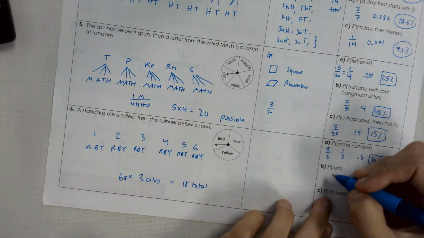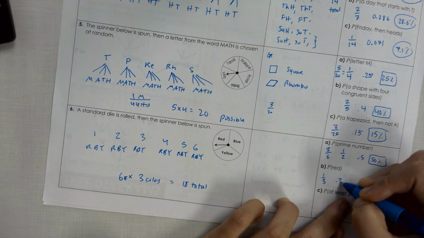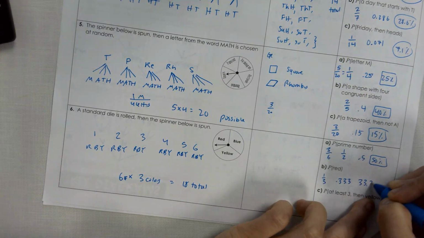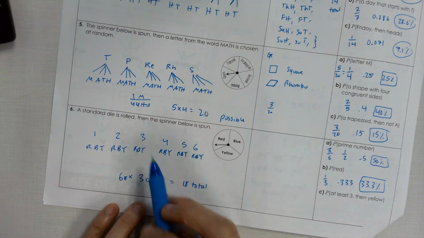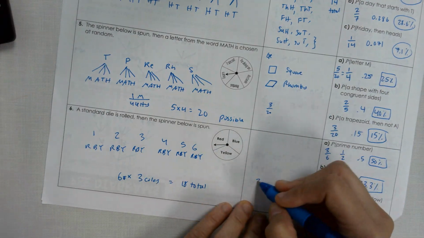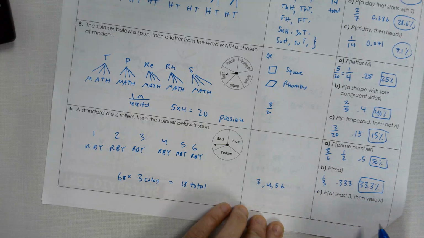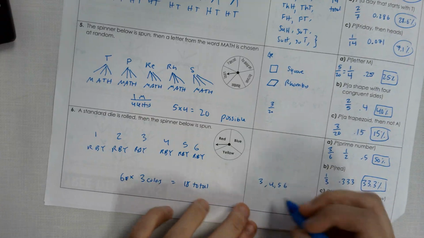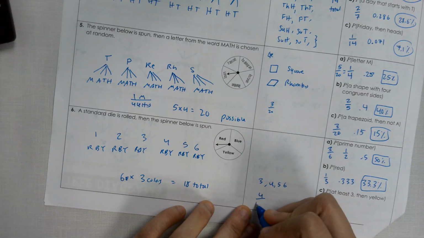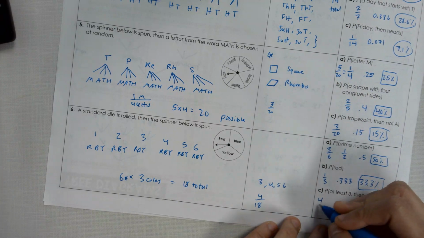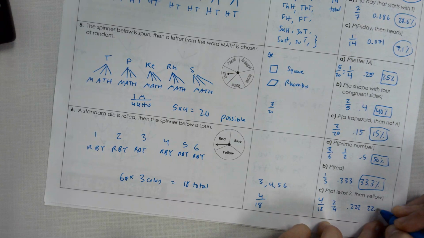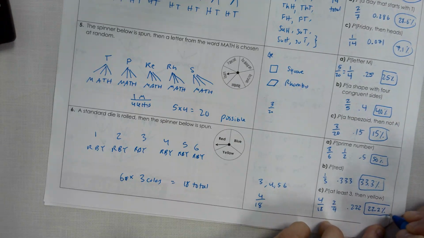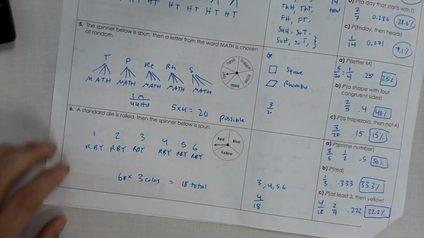Probability of red is 1/3. At least 3 and then yellow. So at least 3 would be 3, 4, 5, and 6, and then yellow. So if these all had yellow, that would be 4 out of 18. So 4 out of 18, 2 out of 9, 0.222, 22.2%. All right, hopefully that makes sense.